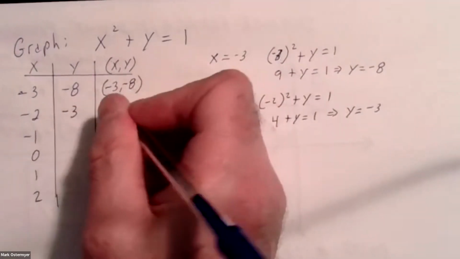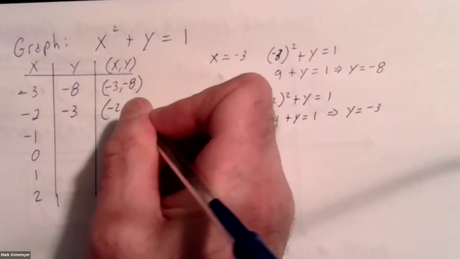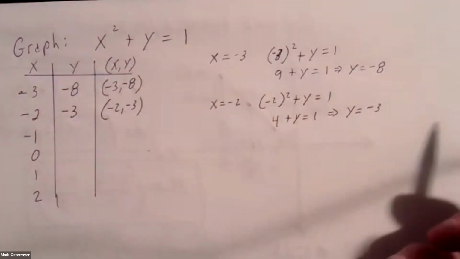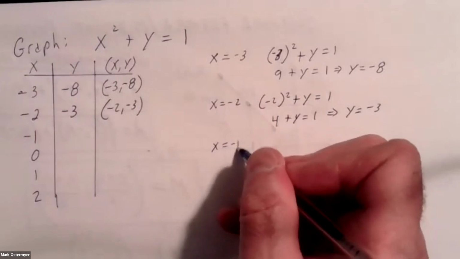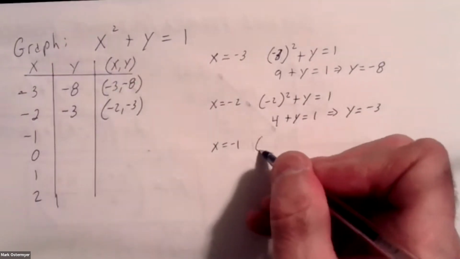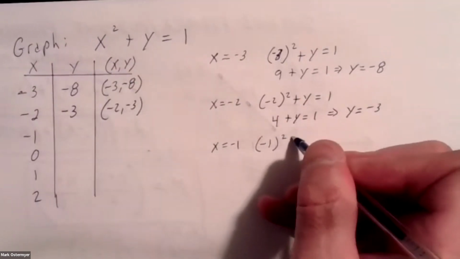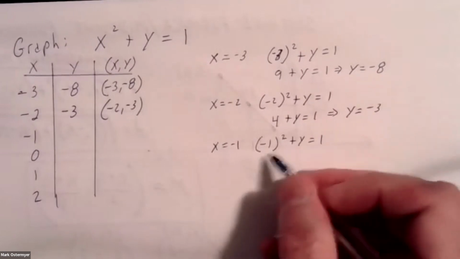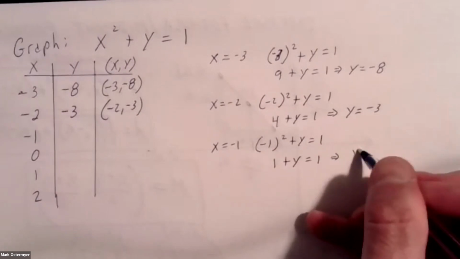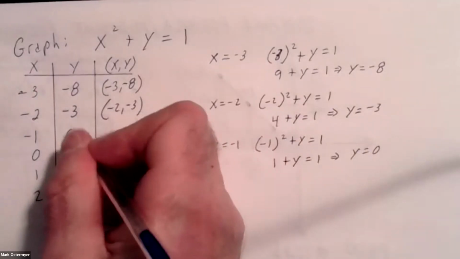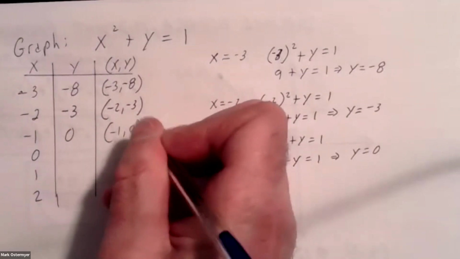There's another ordered pair solution, another point that would lie on the graph of this equation. When x is equal to negative 1, replace x in the equation with negative 1, solve for y. Negative 1 squared is 1. Subtracting 1 from both sides, we get y is equal to 0. So negative 1, 0 would also be a solution.